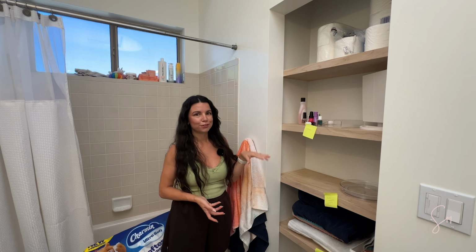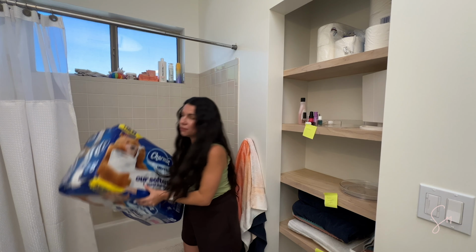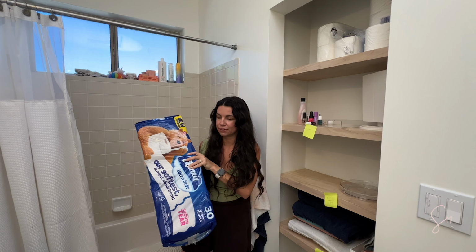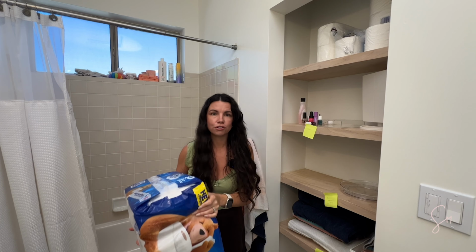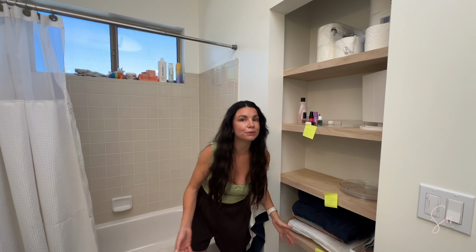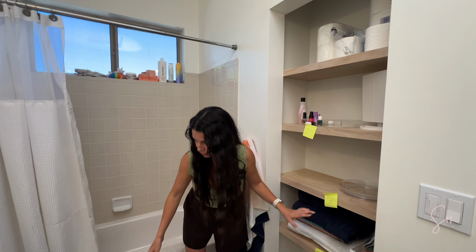I want to tackle the toilet paper storage. If you don't have space for backup toilet paper, it ends up living everywhere. It lives either in your garage or in a spare bedroom or in the corner of the laundry room. Not that our laundry room has space for that.